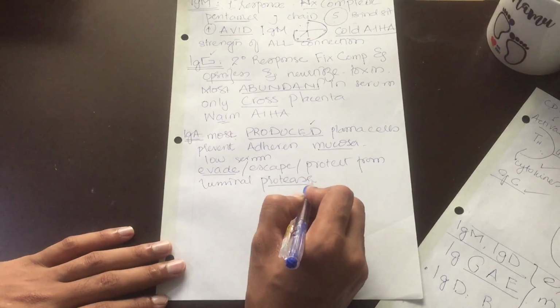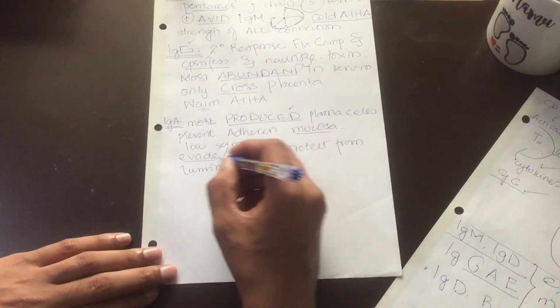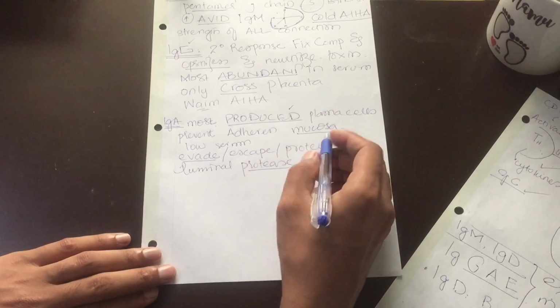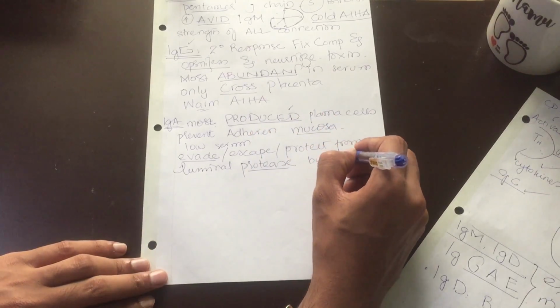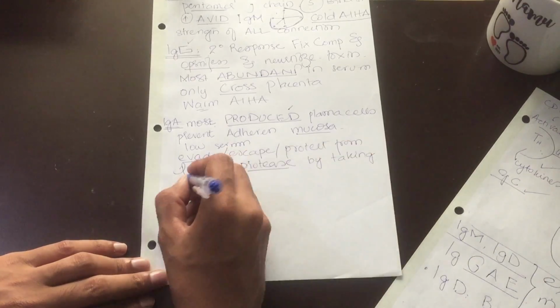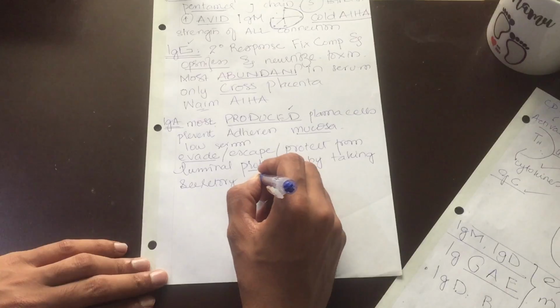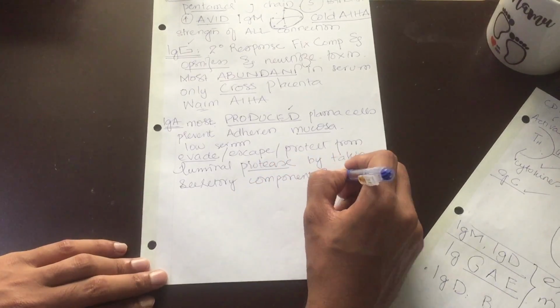Proteases act on the hinge, cysteine and proline, and destroy the immunoglobulins, and IgA protects itself by covering up with the secretory component of the epithelium.